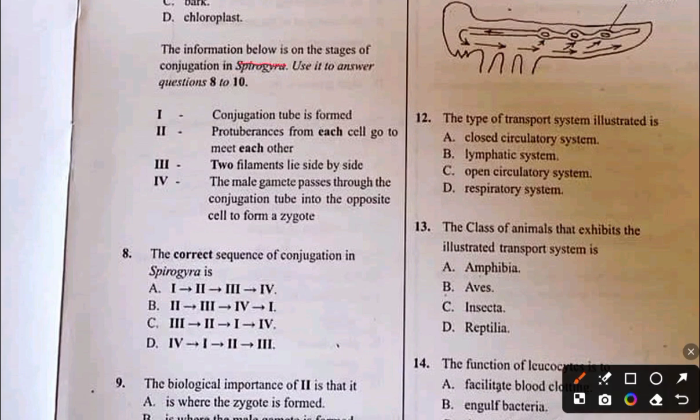The information below is on the stages of conjugation in Spirogyra. Use it to answer questions 8 to 10. I, conjugation tube is formed. II, protuberance from each cell goes to meet each other. III, two filaments lie side by side. IV, the male gamete passes through the conjugation tube into the opposite cell to form a zygote.